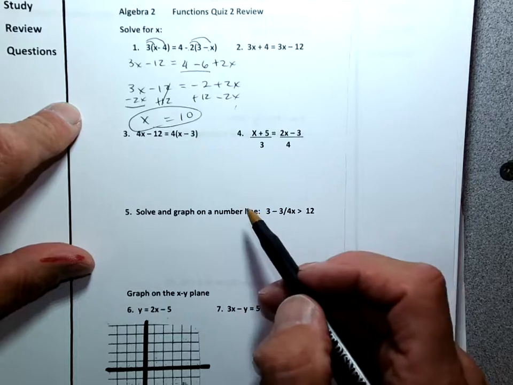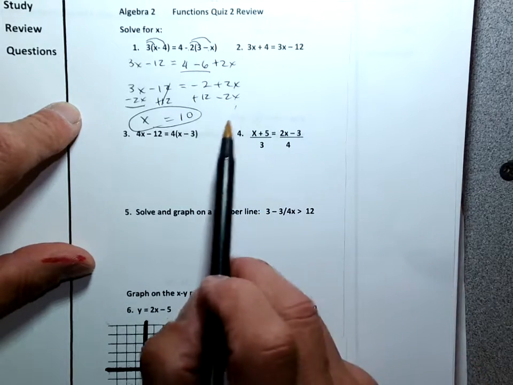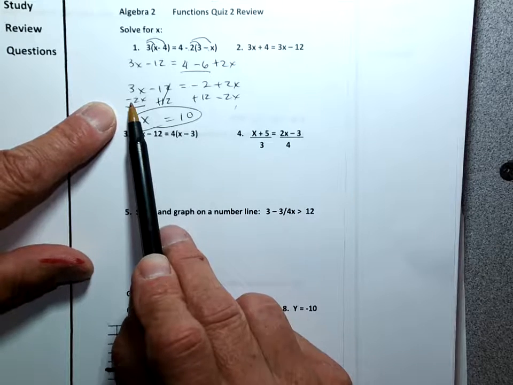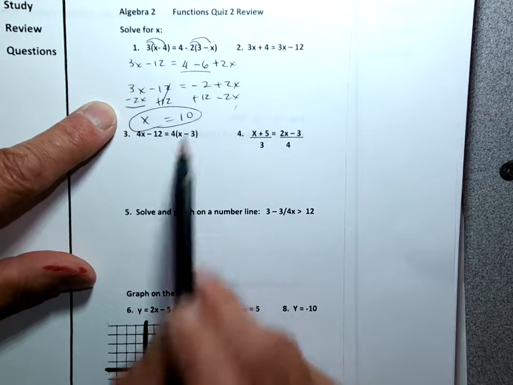Okay, take a look at it. Make sure it makes sense to you. So I went minus 2x, right? Plus 12, right?